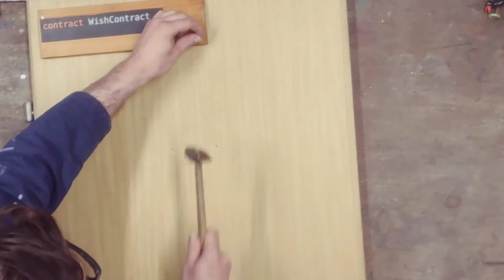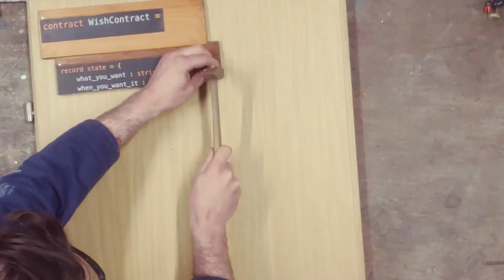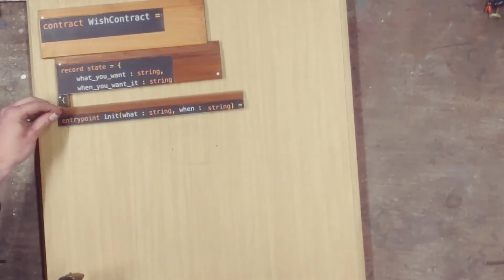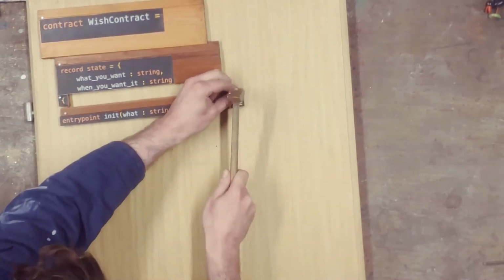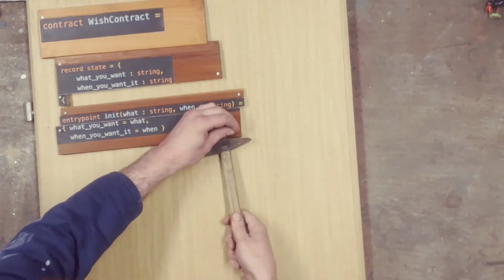Let's recall. We define our contract by giving it a capitalized name. Next, we define the state record to hold all our contract state variables. Next comes the init function, where we don't forget to initialize all state variables with some data. But don't forget to indent your code blocks. That also accounts for brackets, by the way.